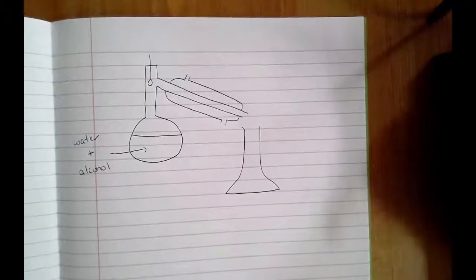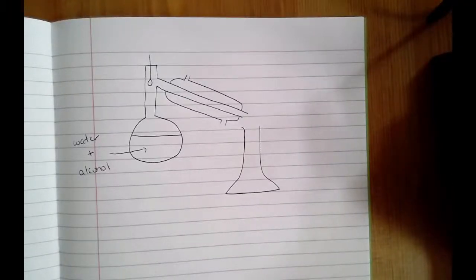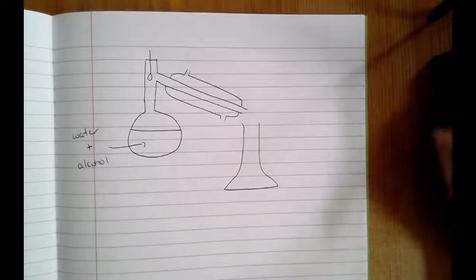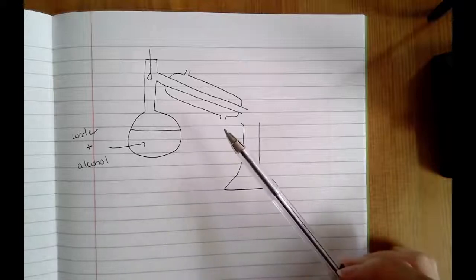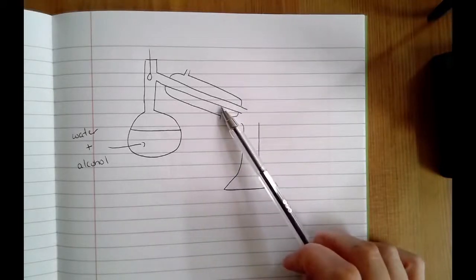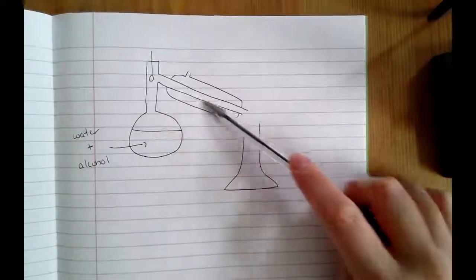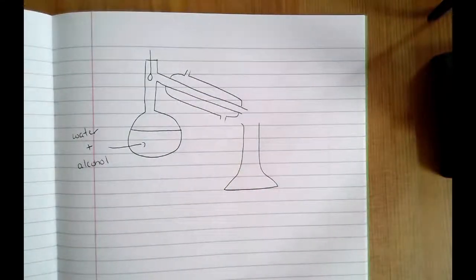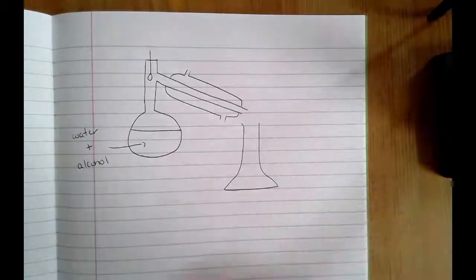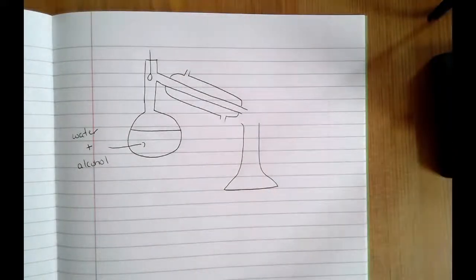Okay, so in that exam question, I mentioned that you could use distillation to separate two different liquids. So we're going to have a closer look at that now. So I've drawn out my distillation apparatus again. This is actually better than the one I drew a second ago. It should be at a slant. It shouldn't be perfectly horizontal. It should be at a bit of a slant. So this is my distillation apparatus again.